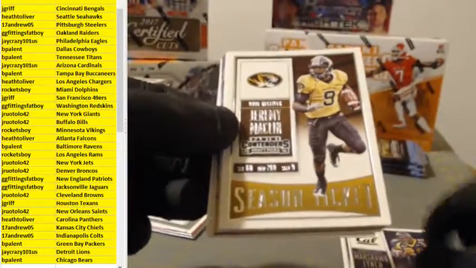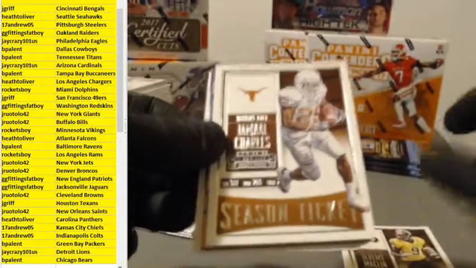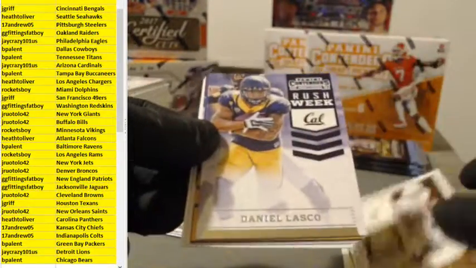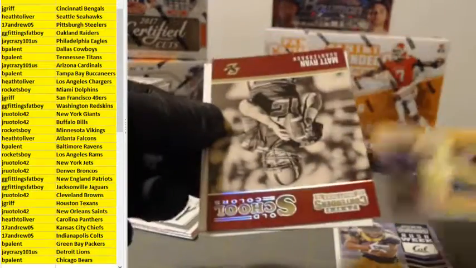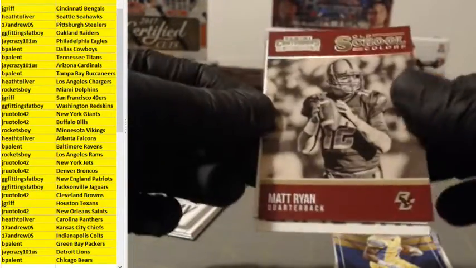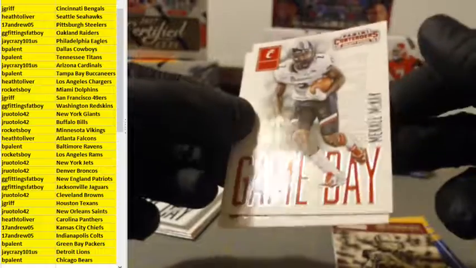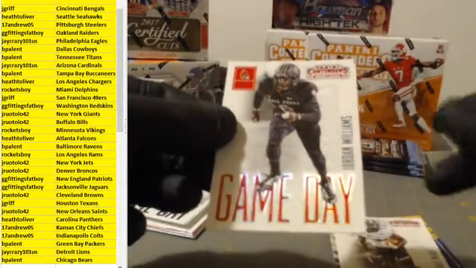Marshawn Lynch, Jeremy Maclin, Jamal Charles, Daniel Lasco, Tyler Irvin, Matt Ryan, Mikhail McKay, Jordan Williams. I don't know, guys. We're going to have something pretty nice for me to continue to enjoy this 16 version of this product.